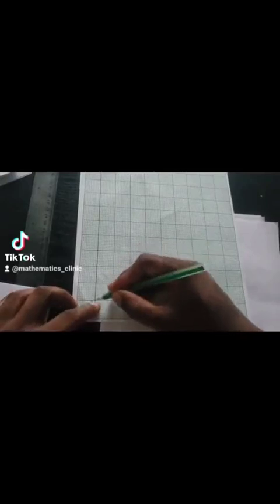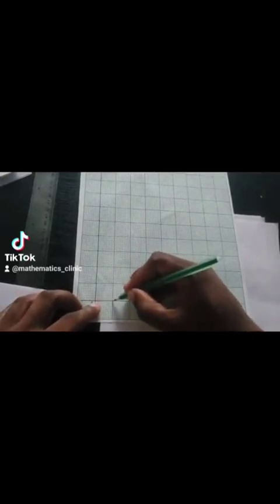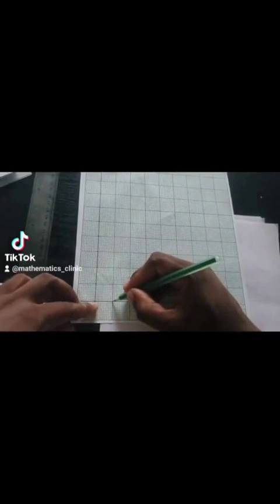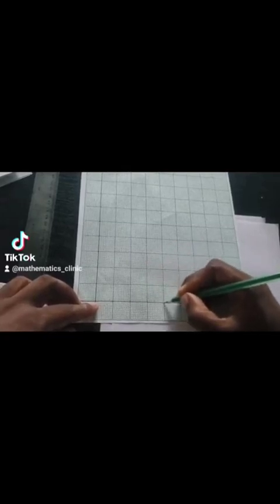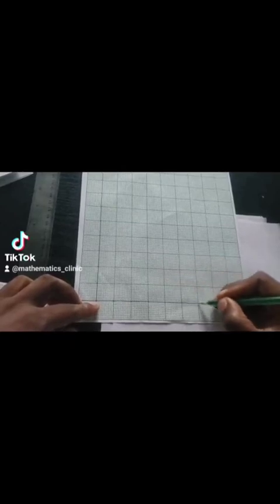From 0 to here it's 2 centimeters, that means we have 1 unit here, then 2 units, 3, 4, 5, 6, all the way to 7. That is for the x-axis.